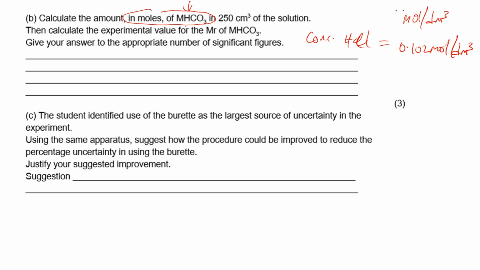So we use this formula: Ca Va over Cb Vb equals Na over Nb. Okay, now what is Ca? Ca is the concentration of the acid. Okay, Va is the volume of acid. Okay, so let me just put them here. Ca means the concentration of acid. Va means the volume of acid.